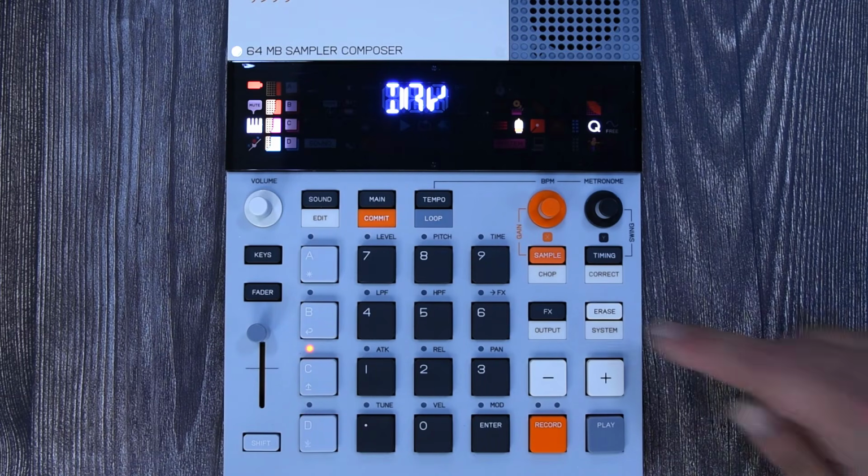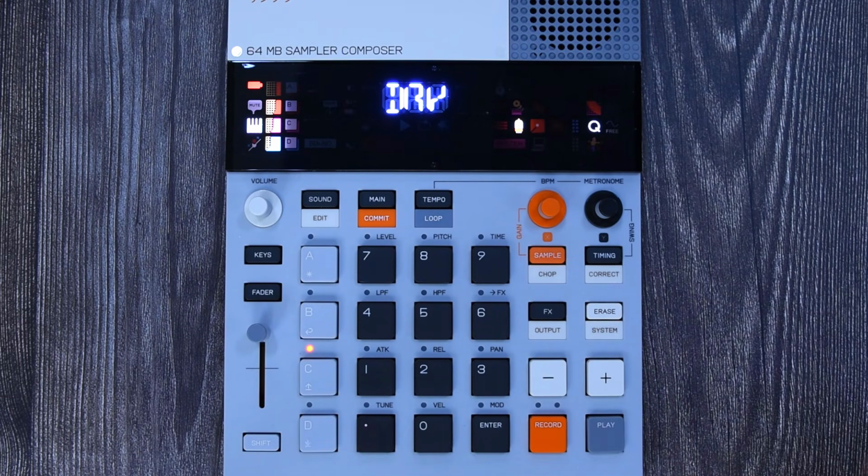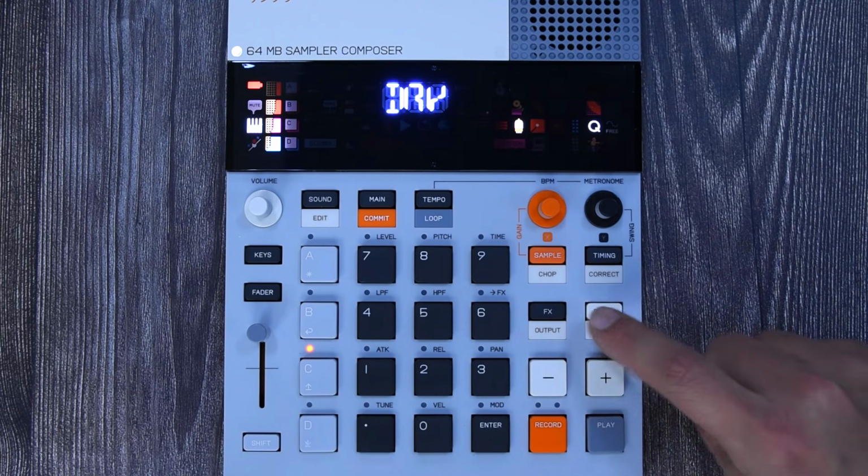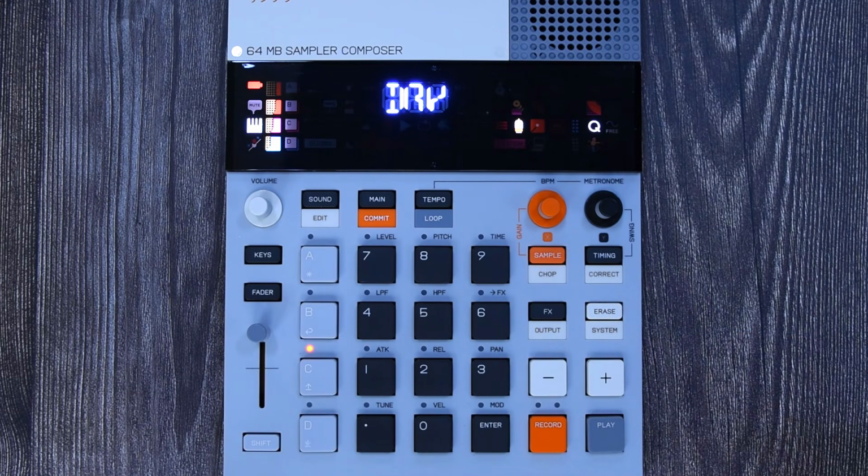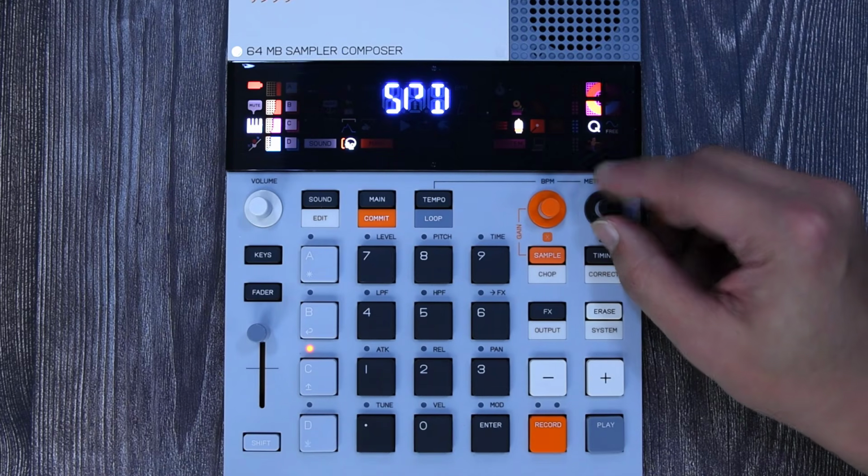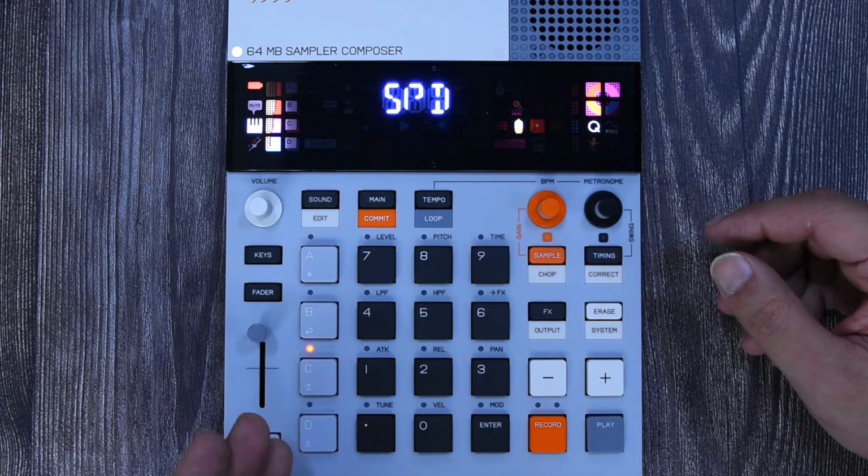So if you think about this, you get the compressor of the effects, and then you get a different compressor, which is going to be, again, a different compressor at the output stage. And in this one, you can compress, but it will compress the whole sound that goes out.